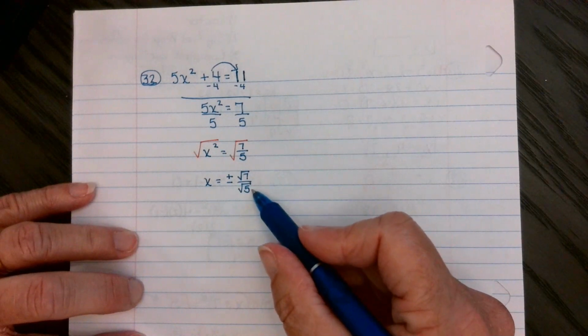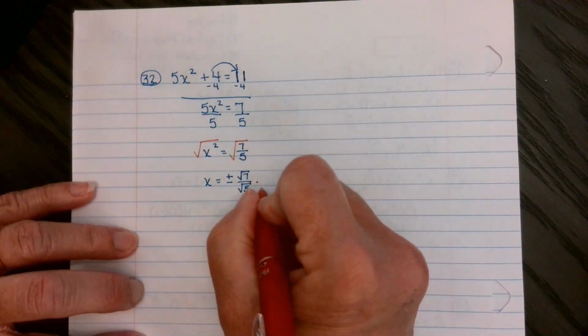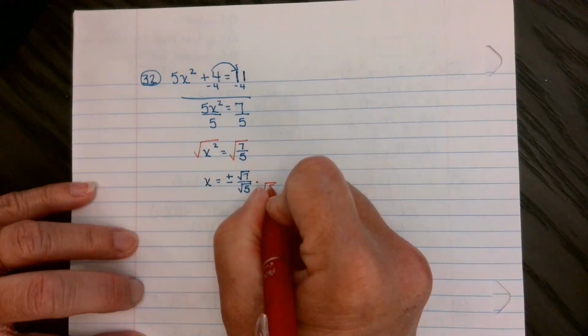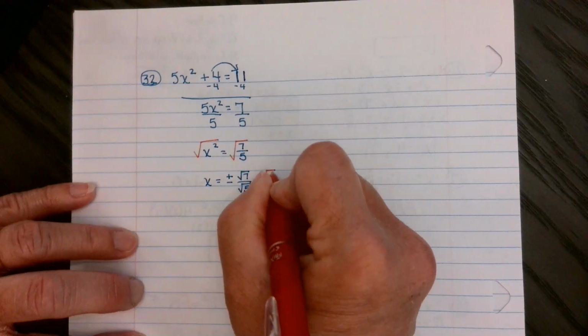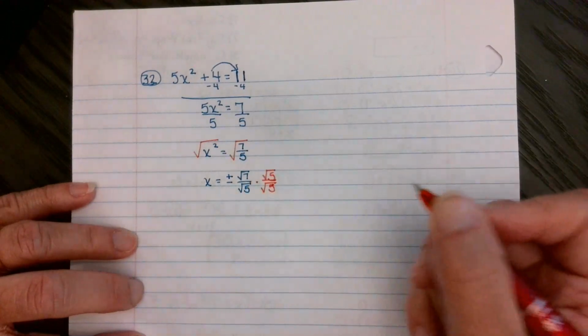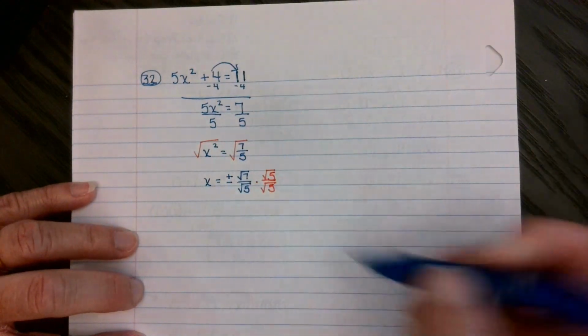Well, we know we can't have our answer with a radical in the denominator. So we are going to multiply both the top and the bottom by the square root of 5. This is called rationalizing the denominator.